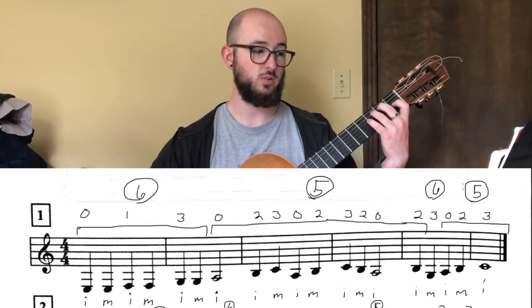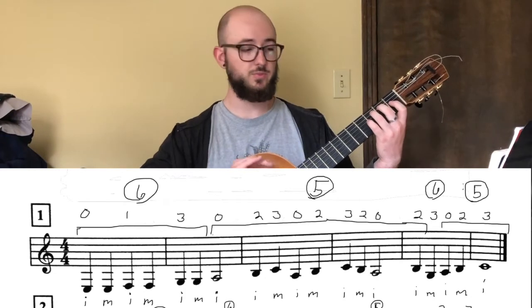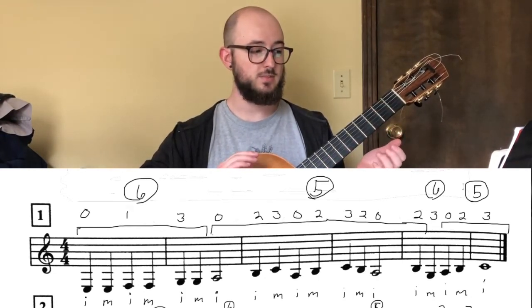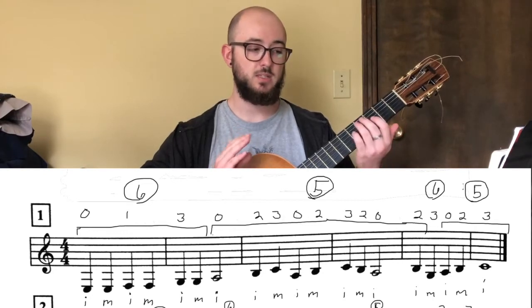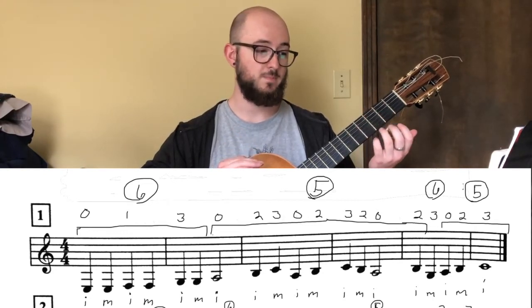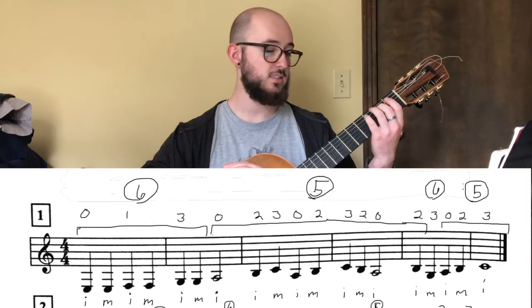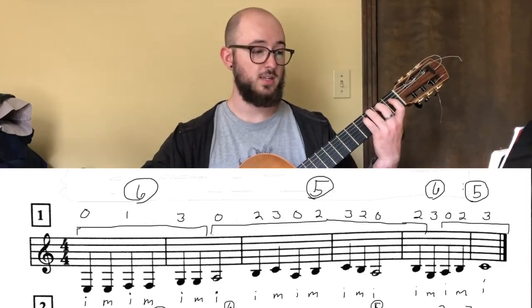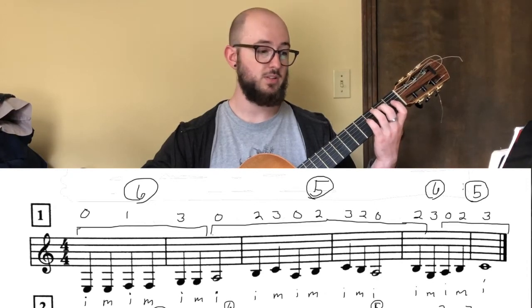3, 4. So the one spot that might get a little bit more tricky than we're used to for you is measure 5, going from that B to the G and then back up to the A. Just some things to keep in mind is you can play that B with your 2nd finger and that G with your 3rd finger. And I recommend just leaving both of those down.